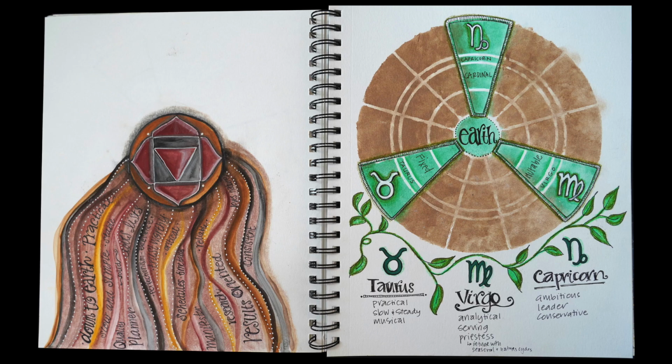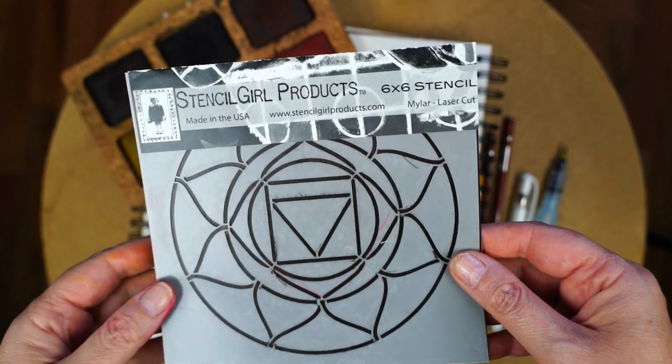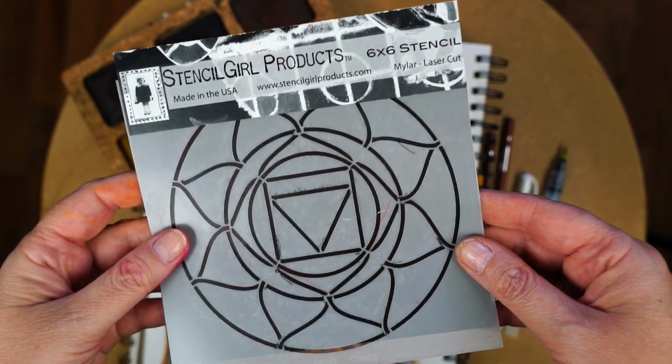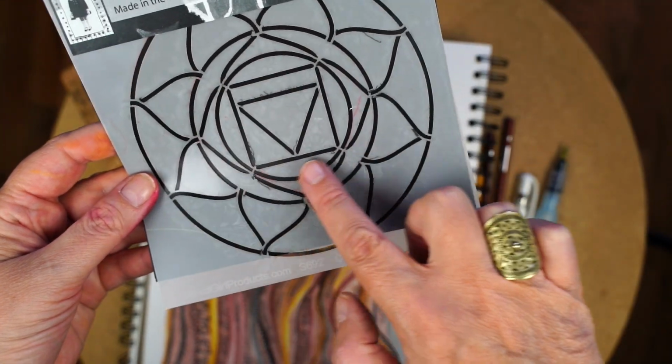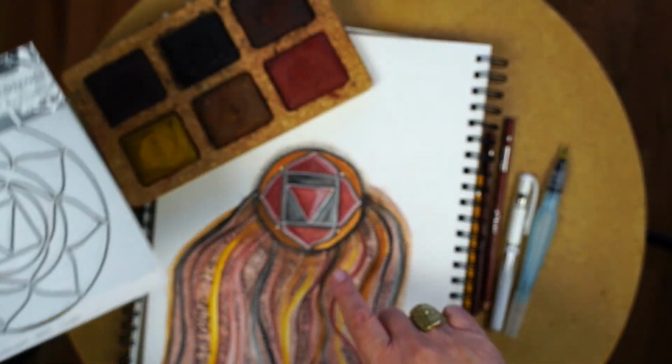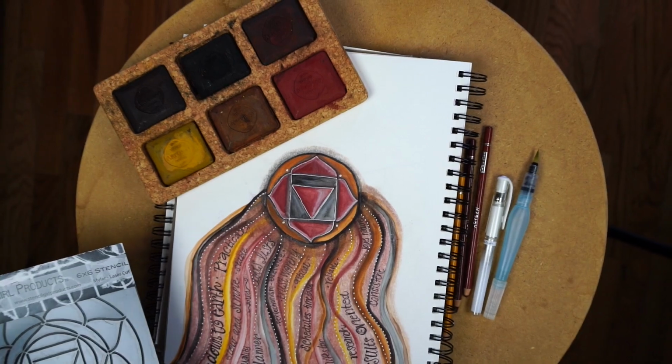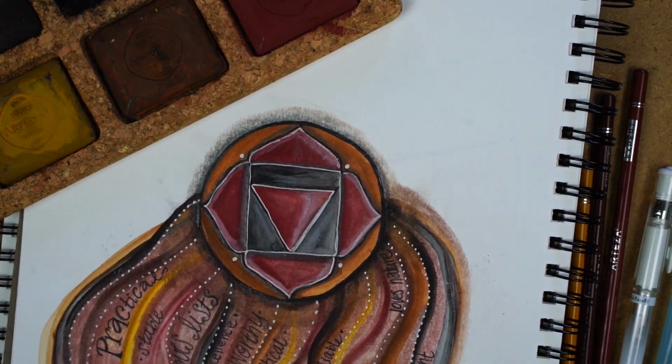Here's a look at my second journal page for the earth element. And here you can see a very creative way of making a list of those qualities and characteristics of the people who have these earth signs. So I pulled out my root chakra stencil to use for this project. The root chakra relates to the earth element. Doesn't get any more earthy than that.